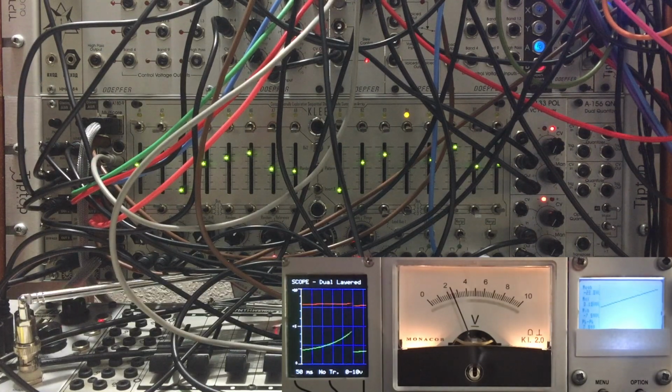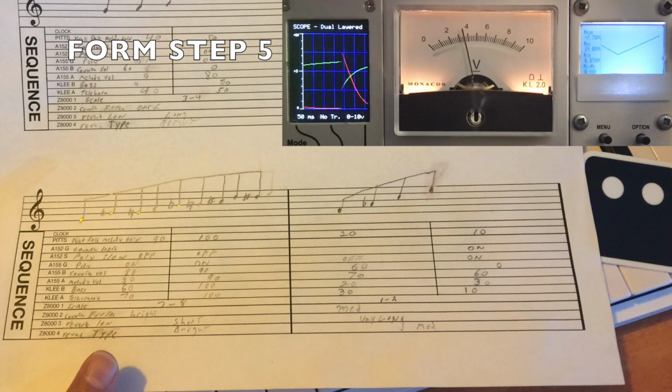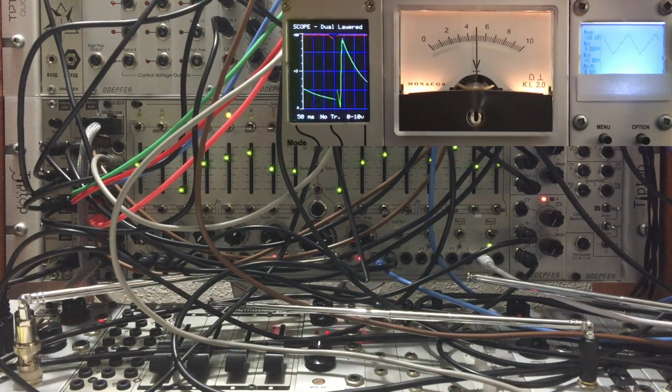And the poly is off. And the melody is off. And now we're in step 5 where it starts to speed up. So then we've got another scale change to a largely chromatic scale. And remember that I'm running a Dope for slew generator on the output of the Pittsburgh sequencer that changes the speed of all this. So we'll see that VU slowly slide up and everything will begin to speed up and raise up in pitch.